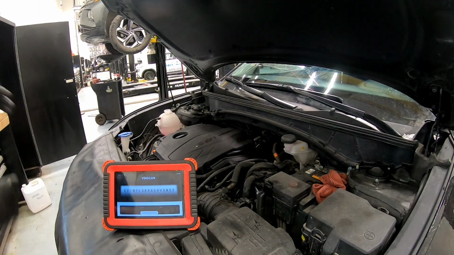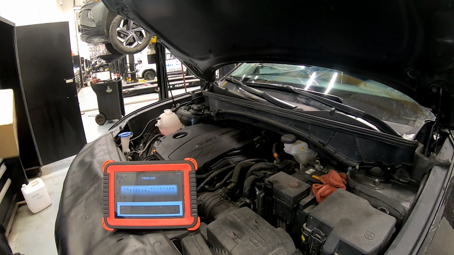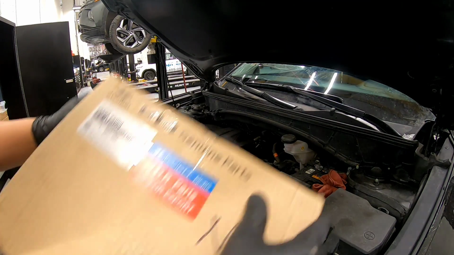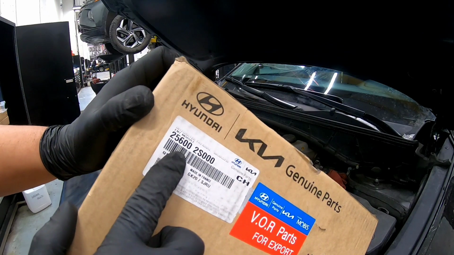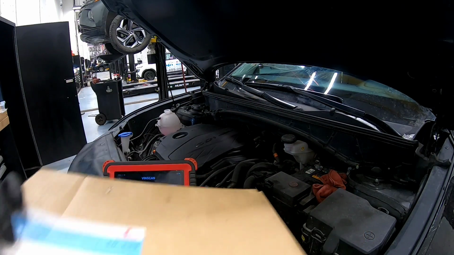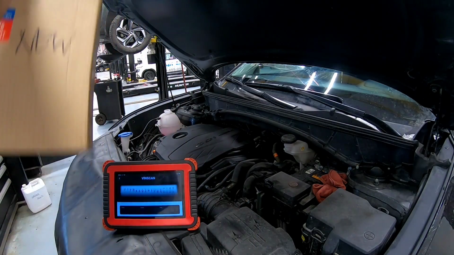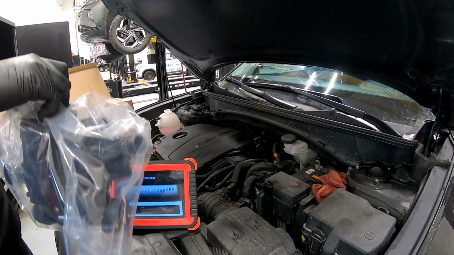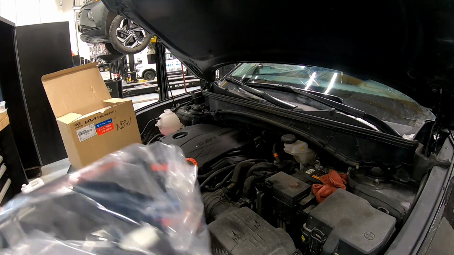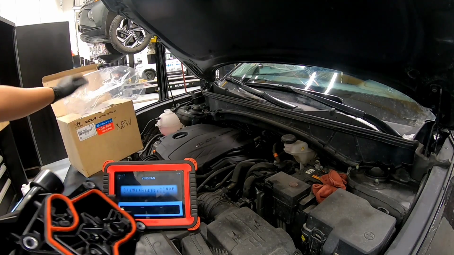So what we're gonna do is show you here's our parts. That's our part number for this 2022 Hyundai Tucson 2.5. Most of these new cars right now, Honda and Genesis, use this ITM module, right?